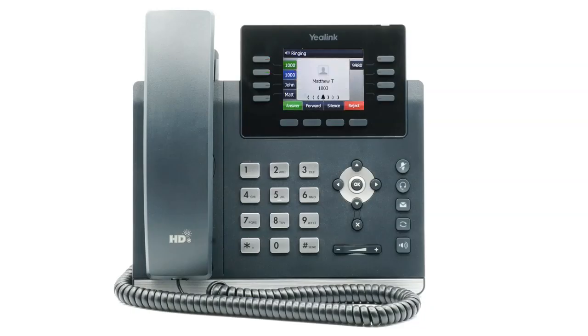To answer an incoming call, simply pick up the handset, press the headset button, or press the speakerphone button to start your call on your preferred medium. Call information such as the caller ID and call duration will be visible on the screen, as well as additional soft key options for the active call.